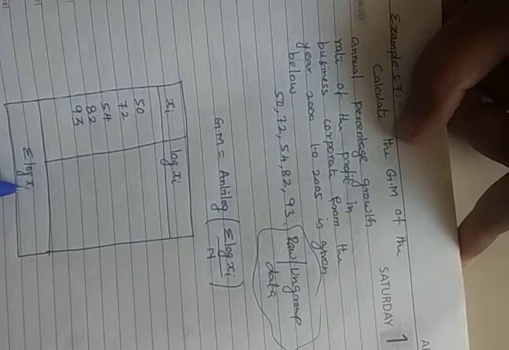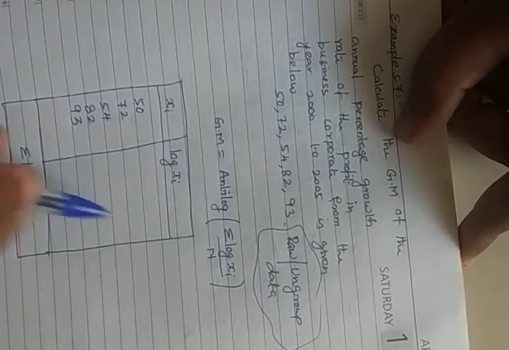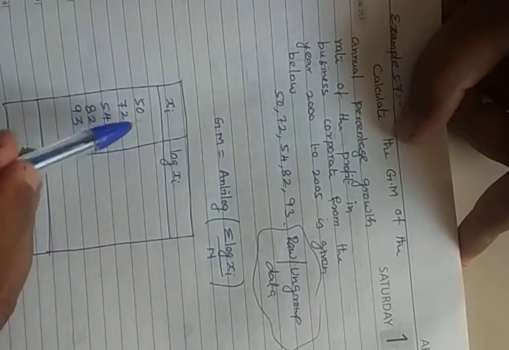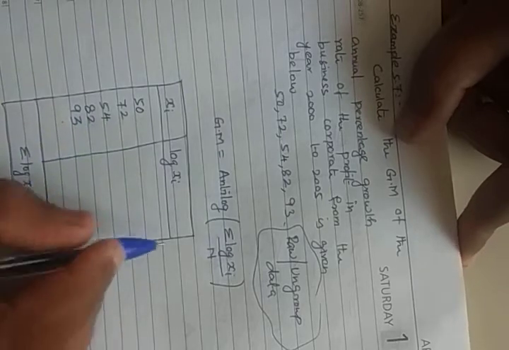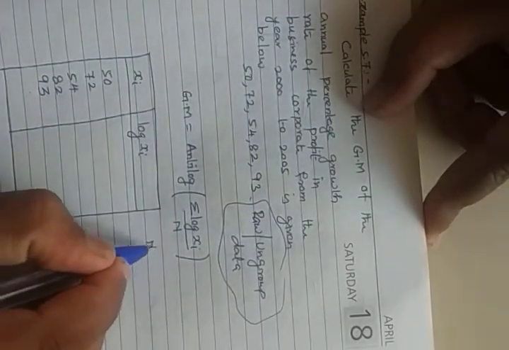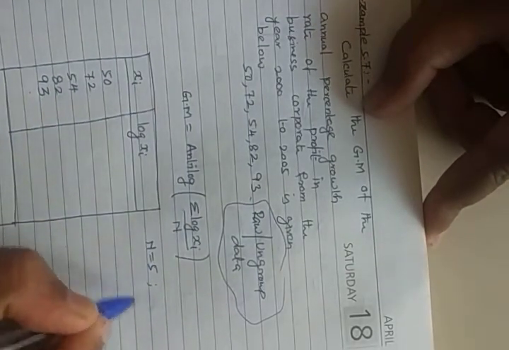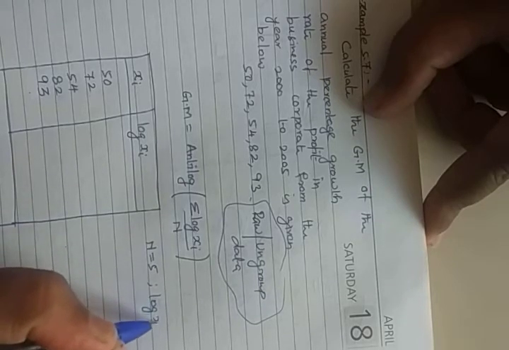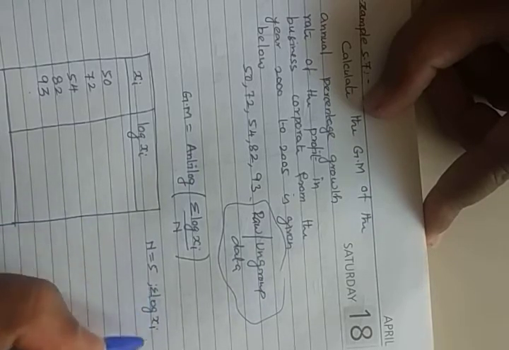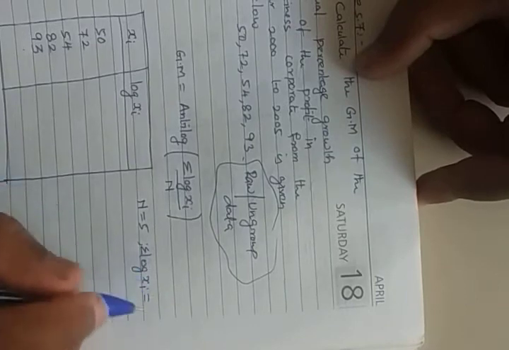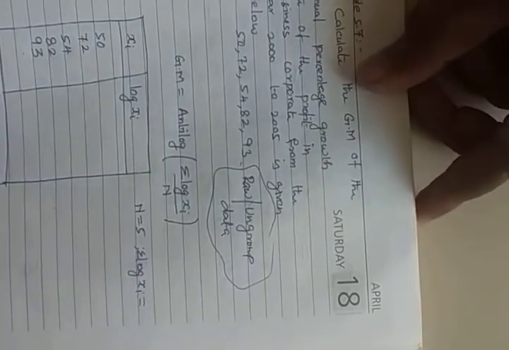Now the n value: how many data are there? 1, 2, 3, 4, 5. So n is 5, and the summation of log xi we need to calculate and write here.